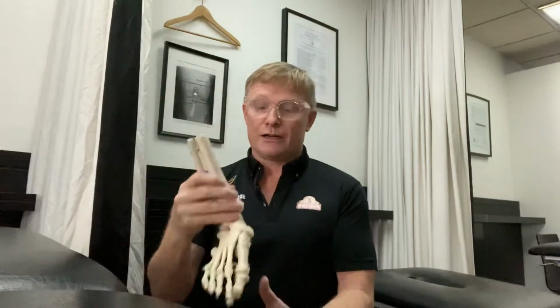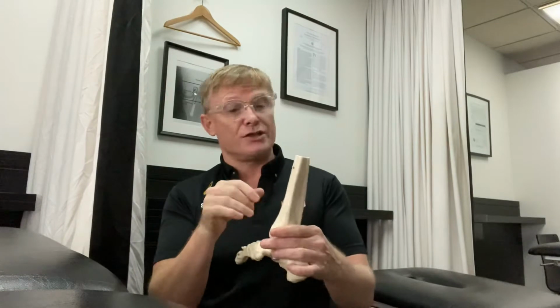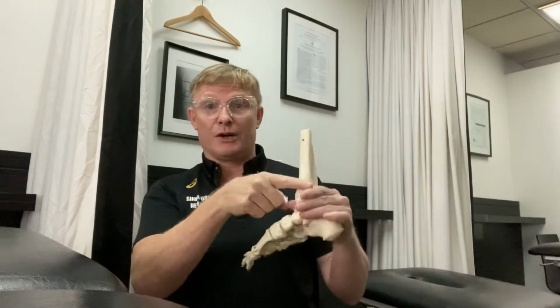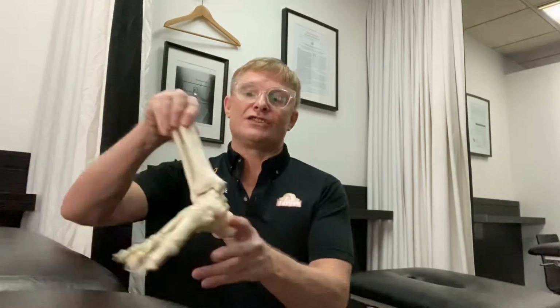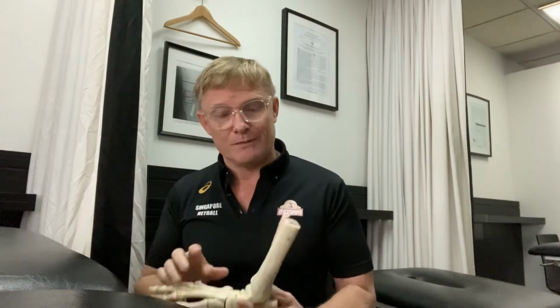What we do know is that the structure that's actually damaged in this area can either be the bone, and we can produce a stress fracture through the inside of the bone. The second condition that can occur there is what we call medial tibial stress syndrome, or MTSS, and that's actually just a muscle irritation where the muscle inserts into the bone.